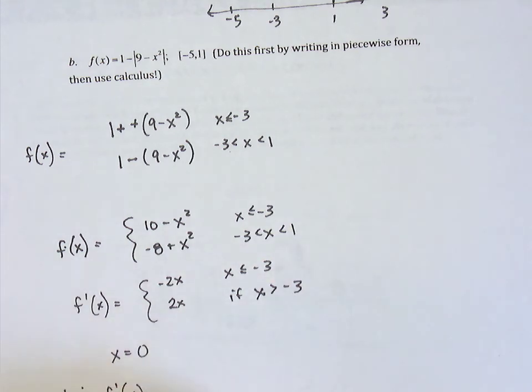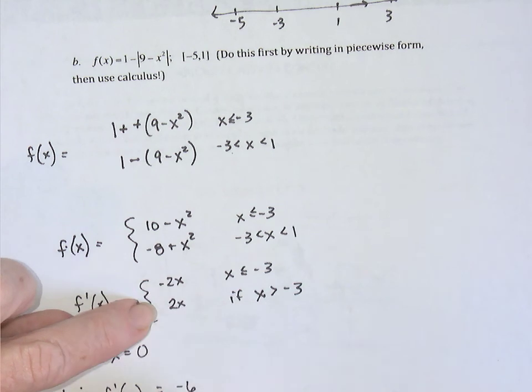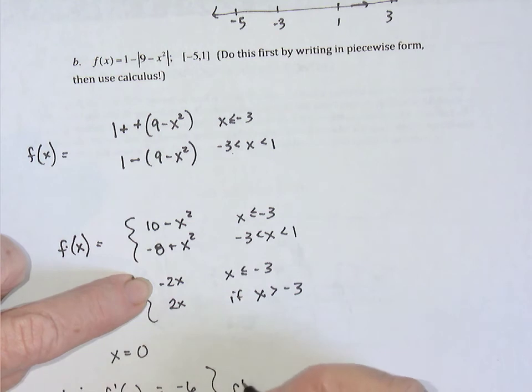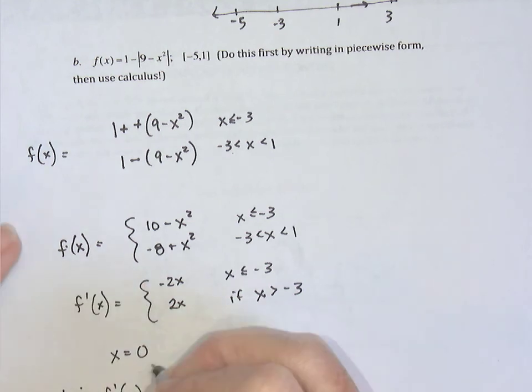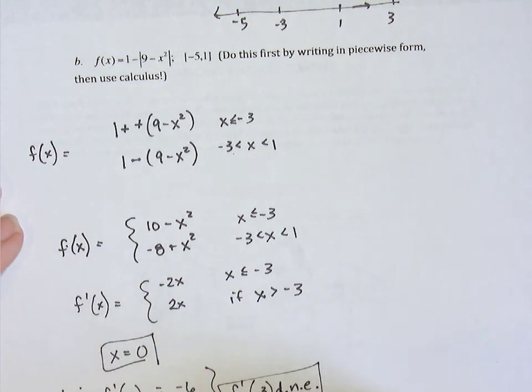If I look at the limit as x approaches -3 from the right of this derivative, that's going to give us a -6. But if I look at the limit as x approaches -3 from the left, that's going to give me a +6. So this is not continuous, so f prime of -3 does not exist. Hence we have another critical value at x is equal to -3.